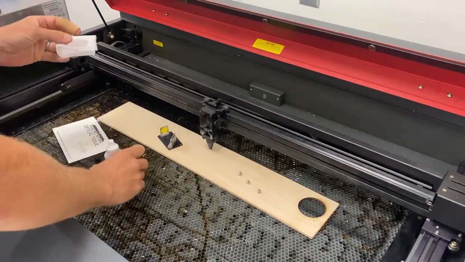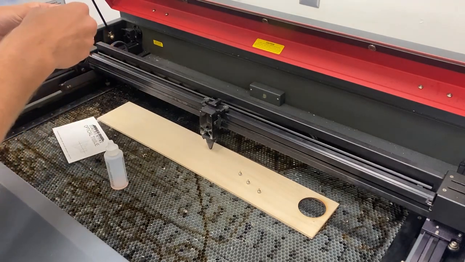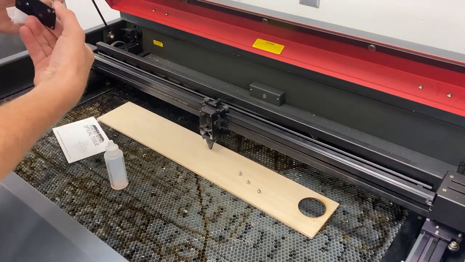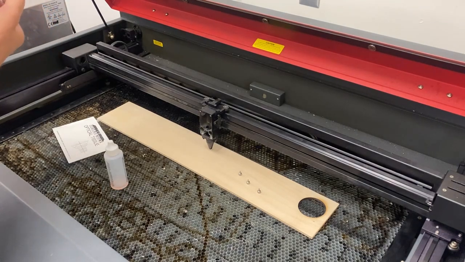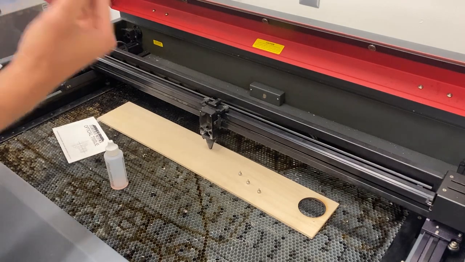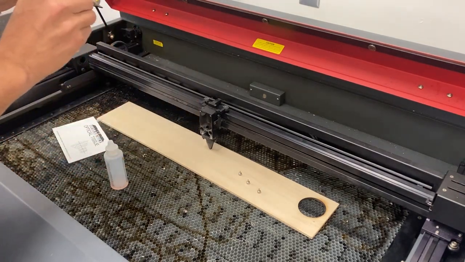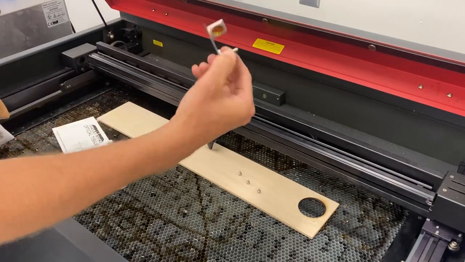And then what we're going to do is we're going to clean the different lenses. So we're going to clean the lenses and the mirror as well. And then I usually like to quickly dry them so that you don't get any residue or anything like that. And make sure that they're all smudge free and looking pretty clean.